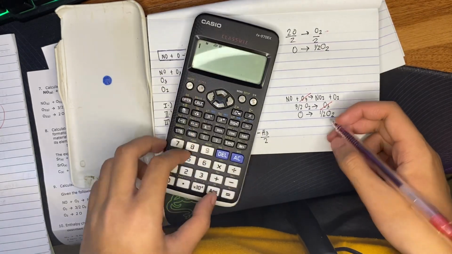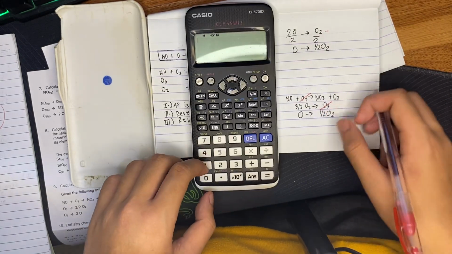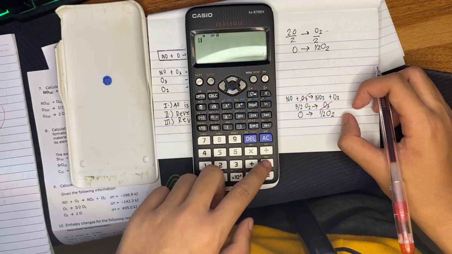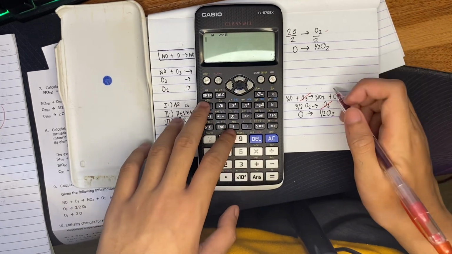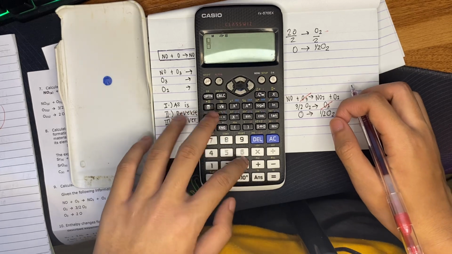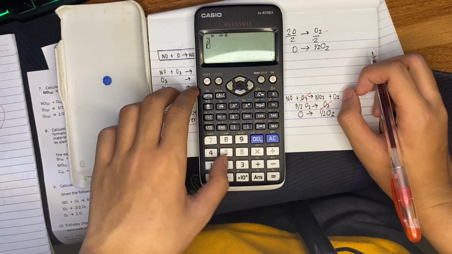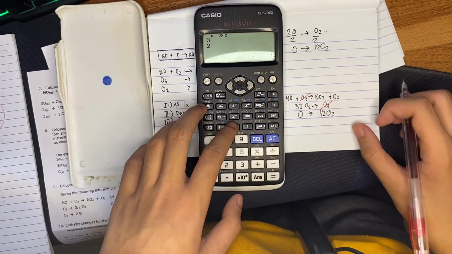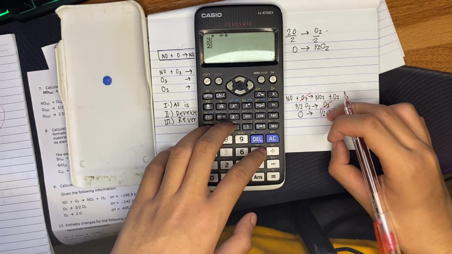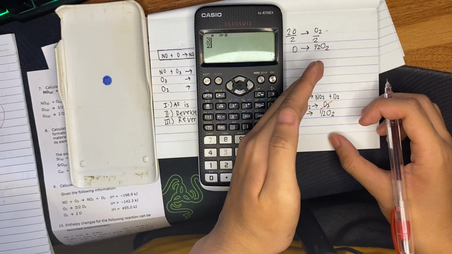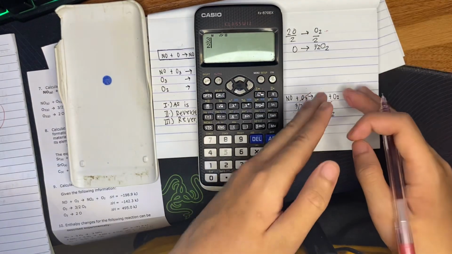In this case, we have 1 mole of oxygen gas, so that's 1 minus... Oh, I'm sorry. We have 3 halves of oxygen gas. And we're gonna subtract these 2. Since they're at the right side, meaning they can be combined.